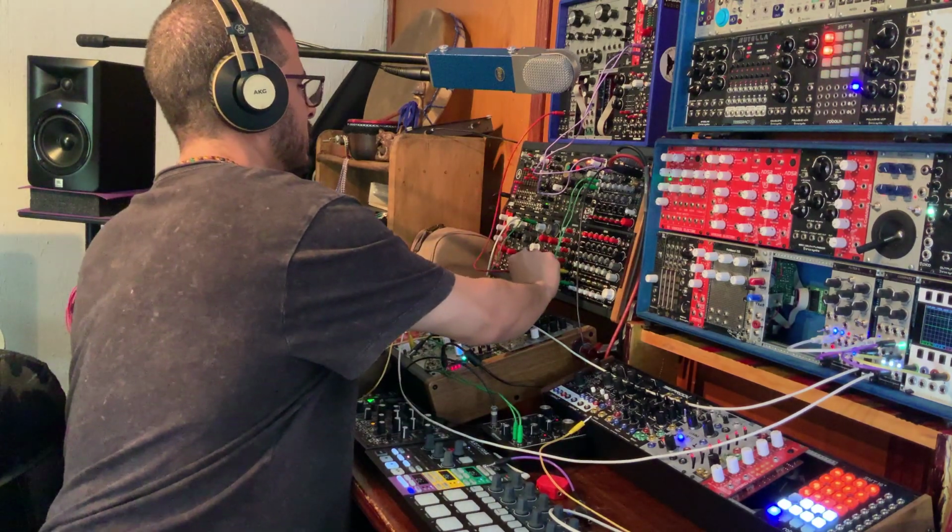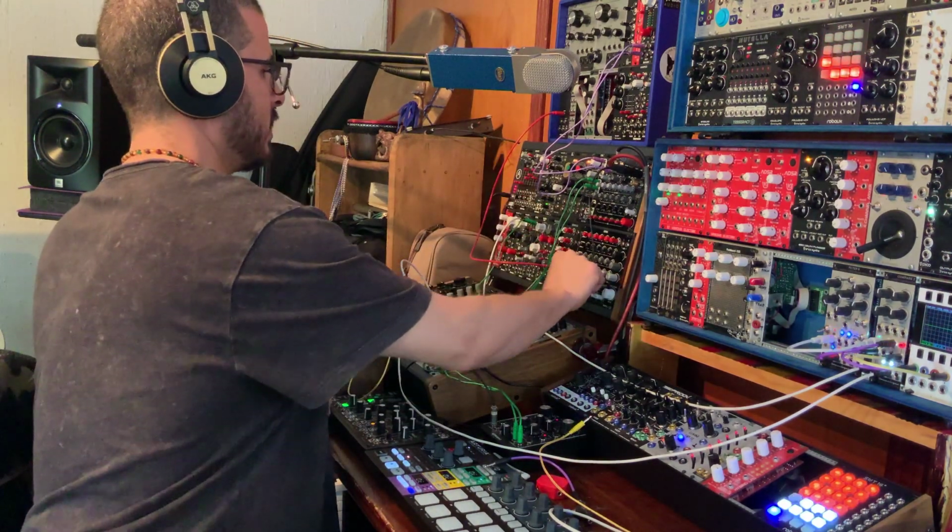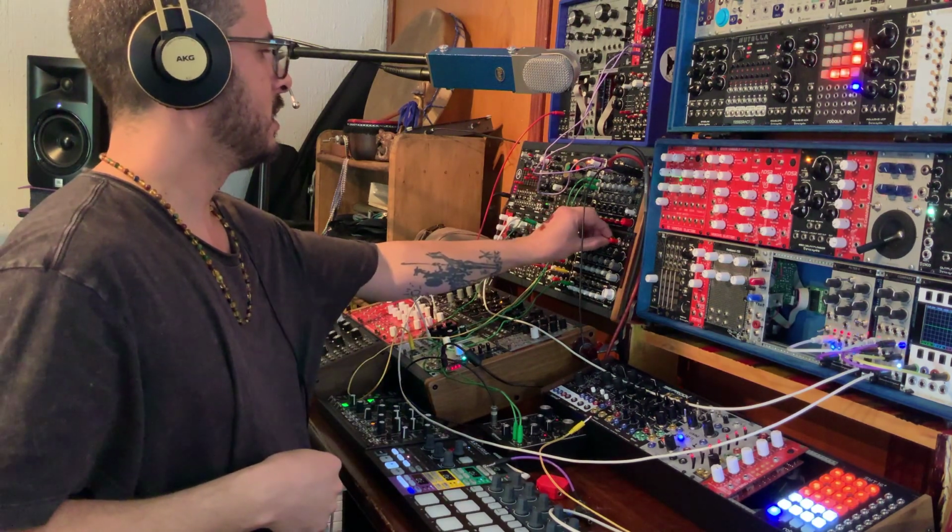Take that noise, stick it right there, and we'll turn on. So that's our hi-hat right there.